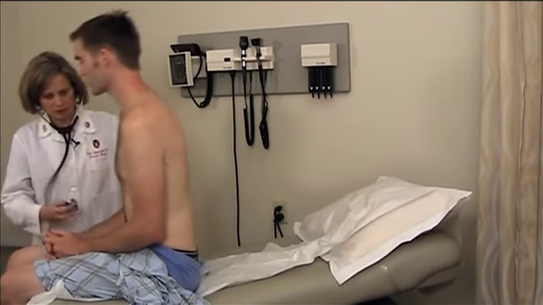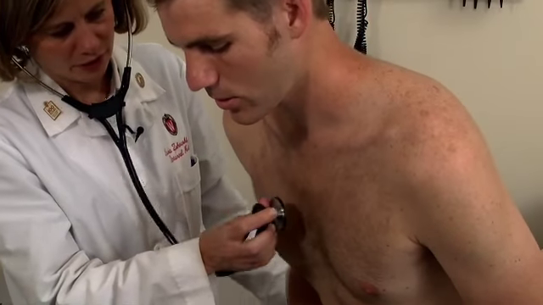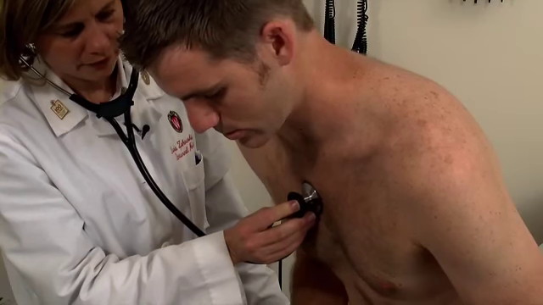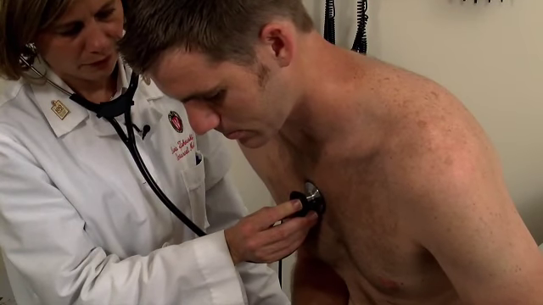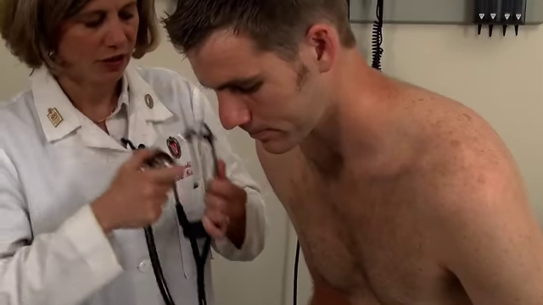So can you lean forward here and take in a breath and let it out? And then hold your breath. And that's good. And now you can breathe again. And you can sit up.